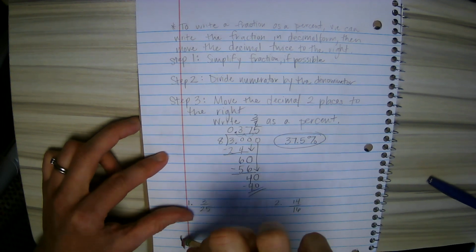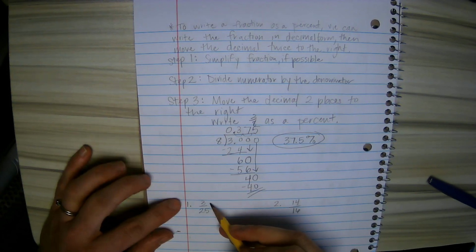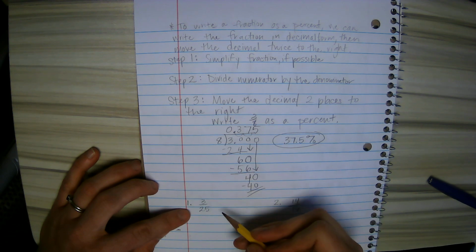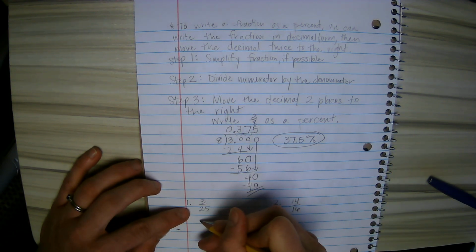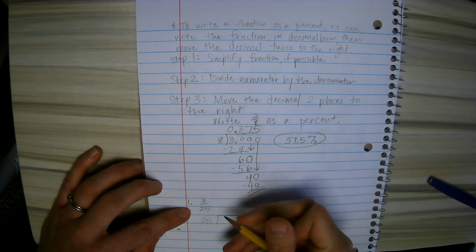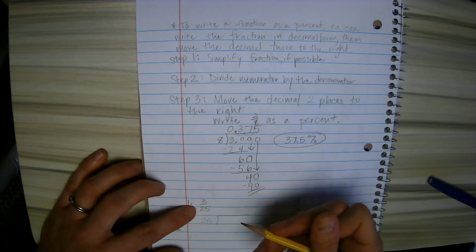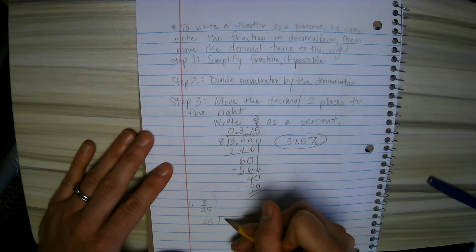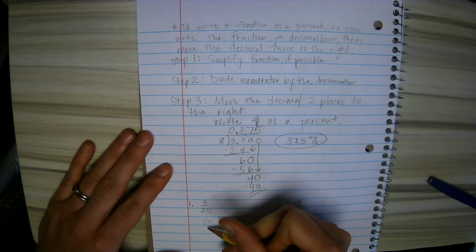Well, we might need lots of room for long division, huh? Alright, so again, 3 is prime and it doesn't go into 25, so I can't simplify this at all. So I'm going to divide my numerator by the denominator. So my big number is going on the outside here, and since it's a fraction less than 1, we're expecting it to be a decimal, right?